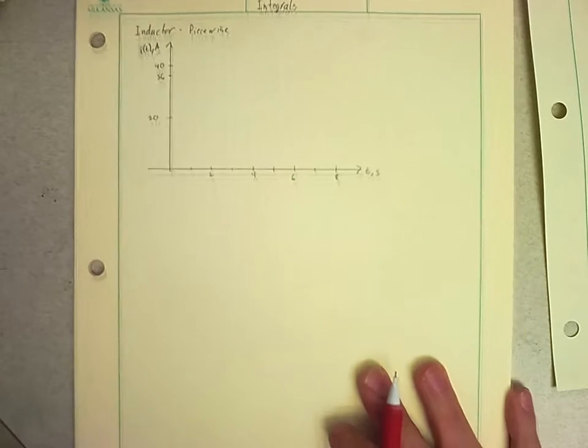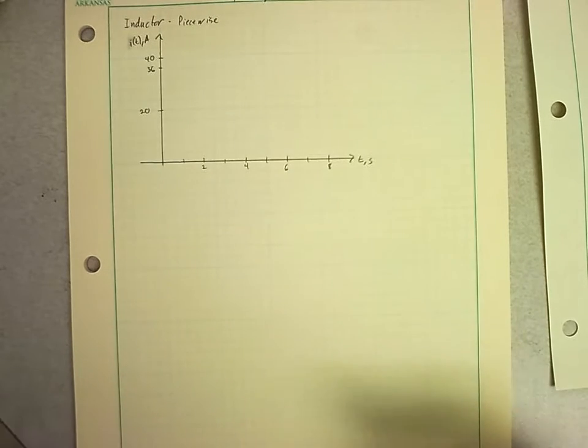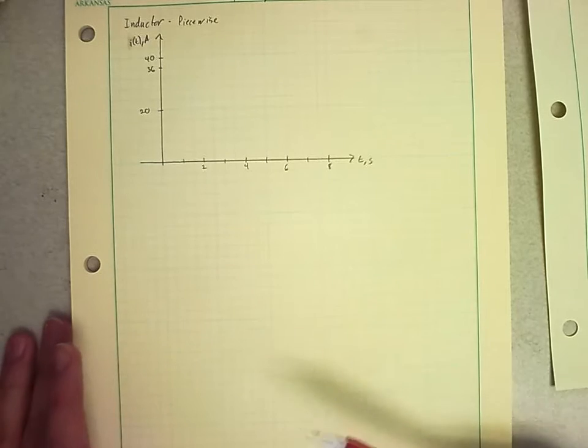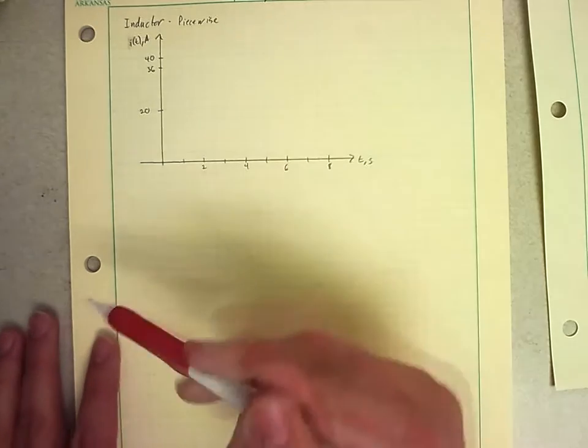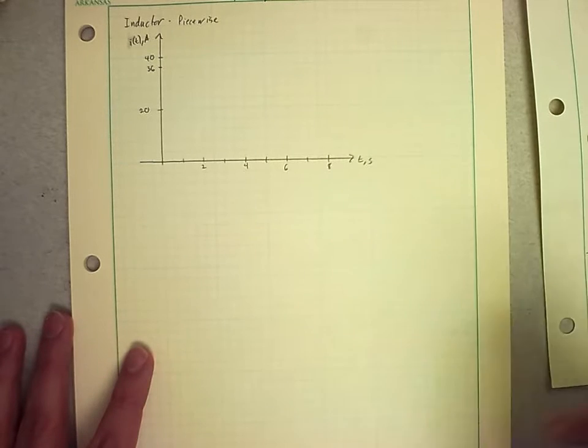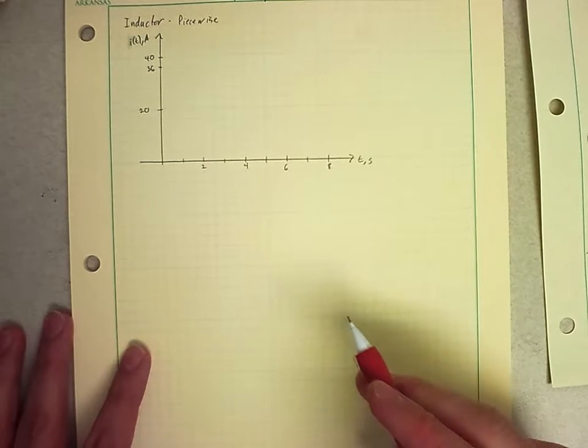Okay, so we set up our graph. We know everything stayed in the positive realm, so we can do that just drawing the first quadrant. So we start out, part A, voltage is 9.